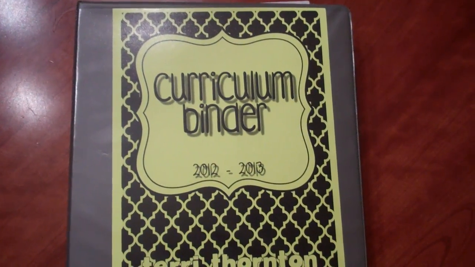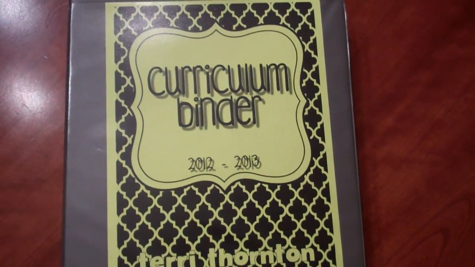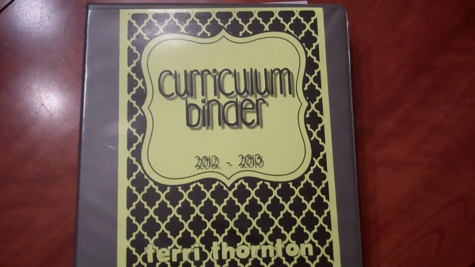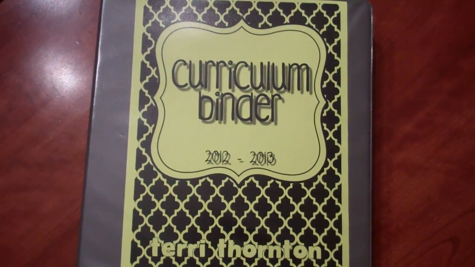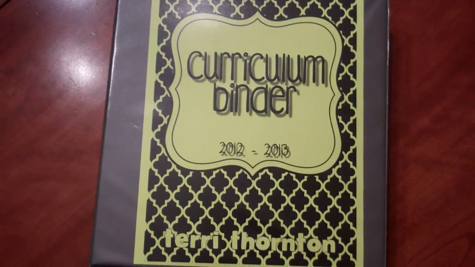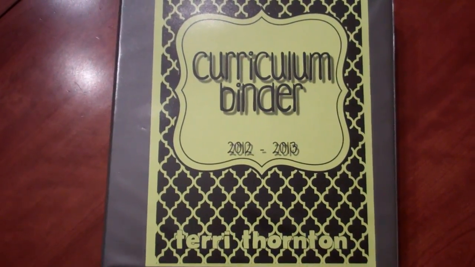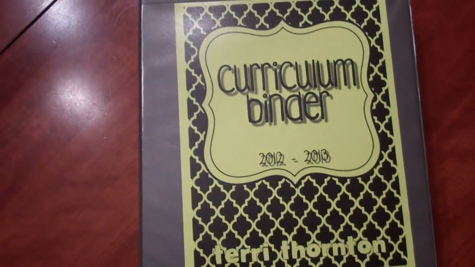So over the summer I posted a post about how I was going to create this curriculum binder for this school year and how it was going to house pretty much everything that I needed for data teams, lesson planning, benchmarks, standards, just really everything I needed to plan and to be organized and to be ready for my meetings, and all of it into one binder.